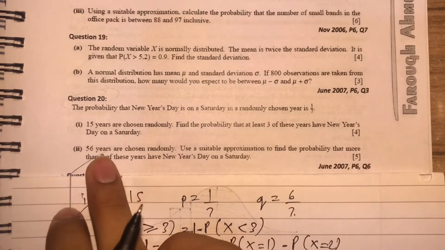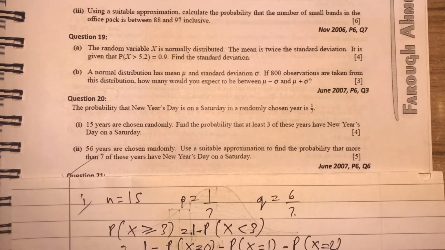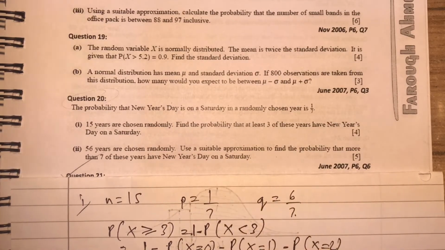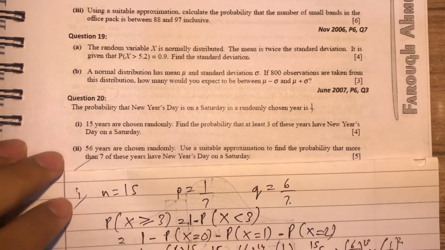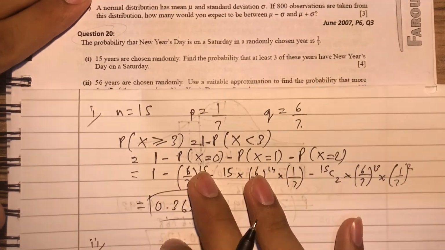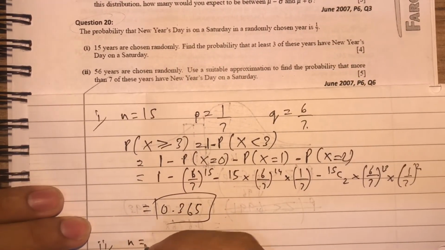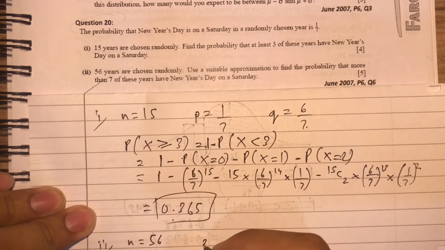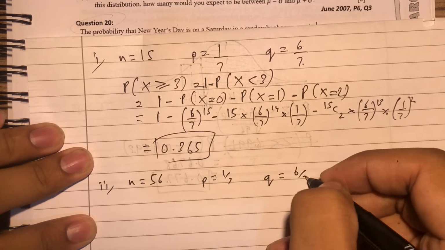Now in the second part they're saying 56 years are chosen randomly. Use a suitable approximation. Again they're telling us to use the approximation. Find the probability that more than 7 of these years have New Year's Day on a Saturday, right? So they have told us to use an approximation. Now over here n equals 56, p is again 1 over 7 and q is 6 upon 7.